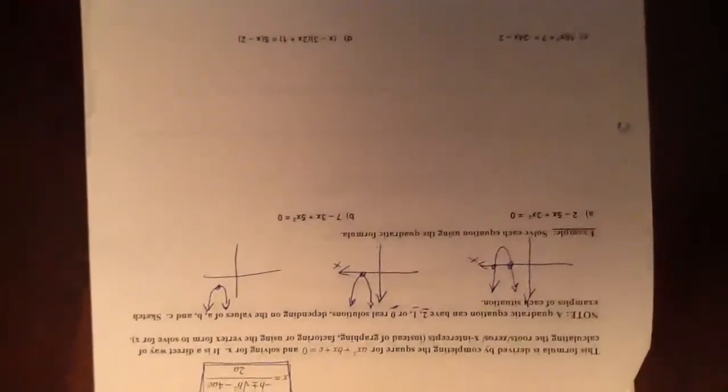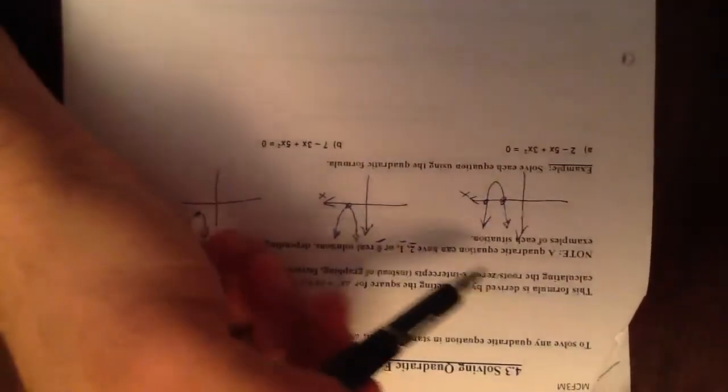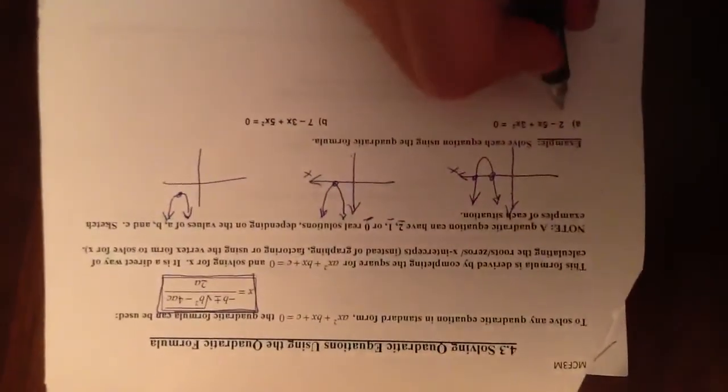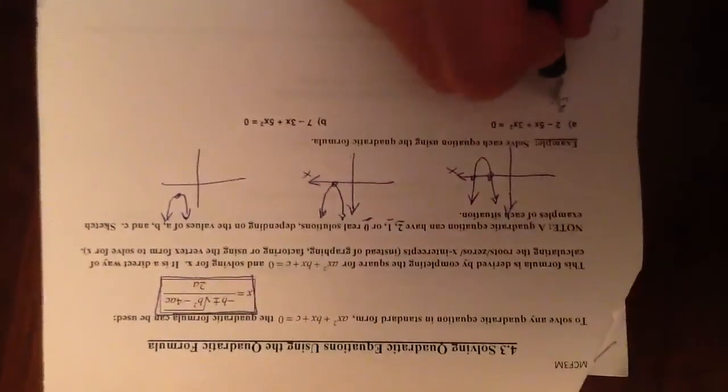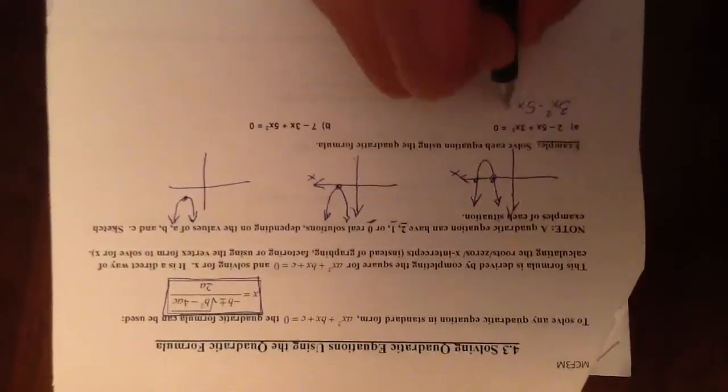Okay, so let's take a look at example 1. Just remember, for all these examples you may end up with 2 roots, only 1 root, or maybe no roots. Example 1 says solve each equation using the quadratic formula. So it's asking you to use the quadratic formula, so you have no choice. Now this isn't written in the correct order. This should be written as 3x squared minus 5x plus 2 equals 0.